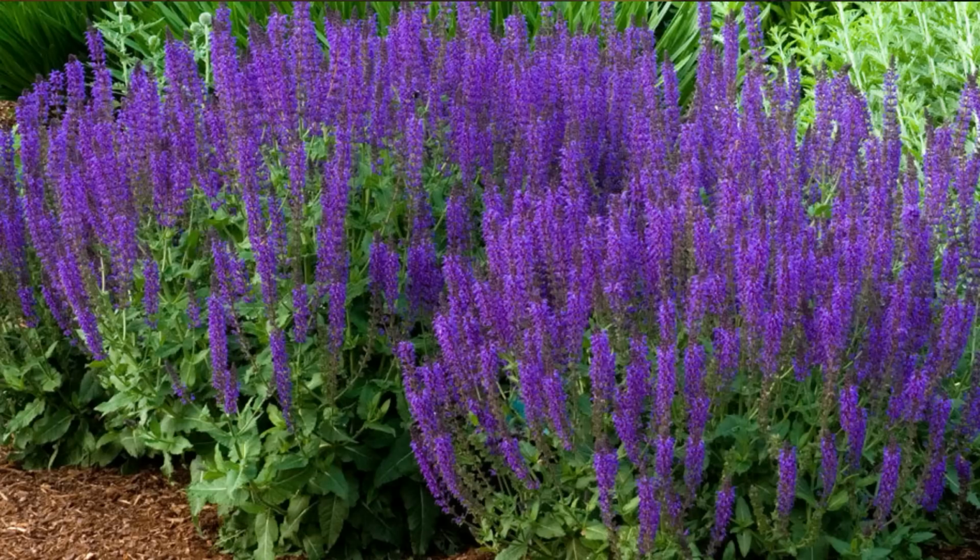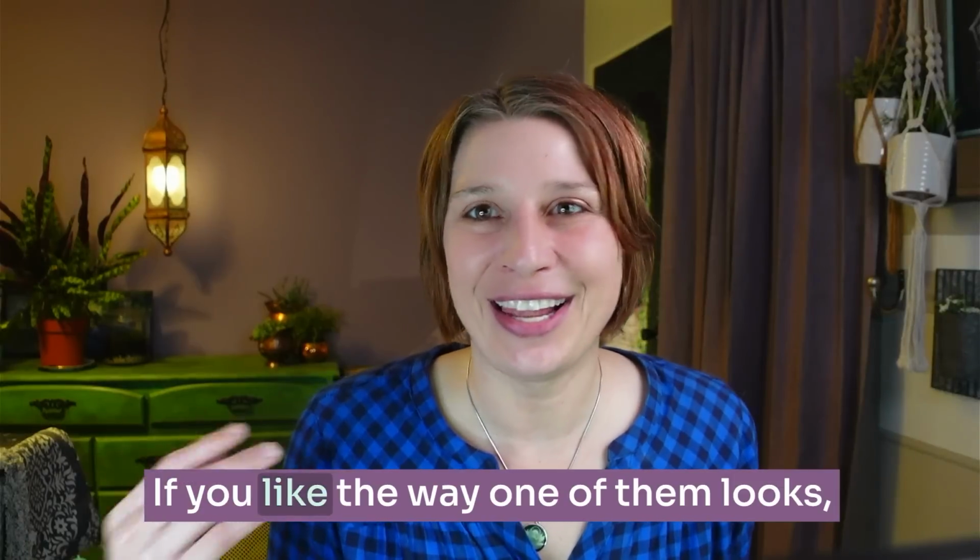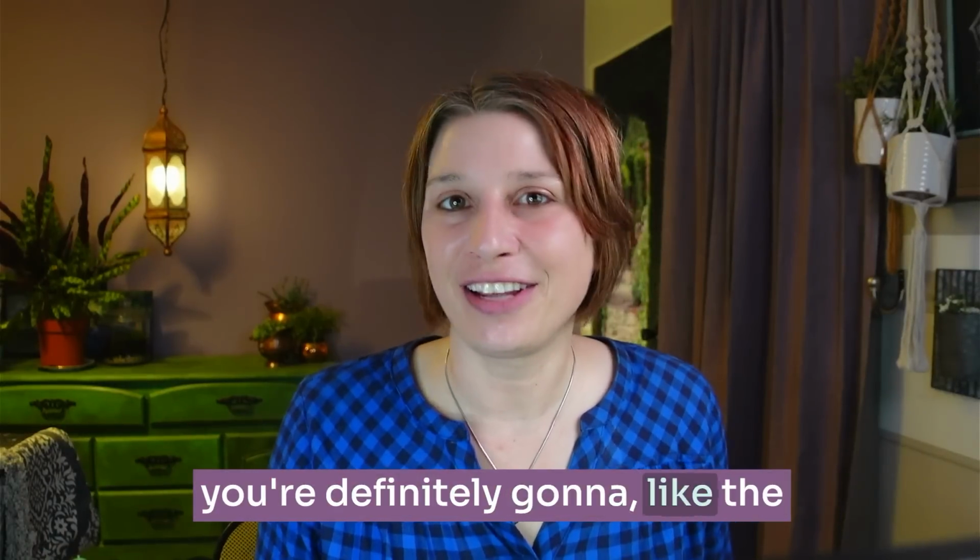So you can usually tell that something was DIY'd just from this alone, that they don't have enough of each plant. So next time you're at the nursery and you see a plant you really love and that you know grows well in your climate, grab 12 of them instead of just one. Or some people say grab 3, at least grab 3, but I'd say try 12. Why not? If you like the way one of them looks, you're definitely going to like the way that 12 of them looks together.